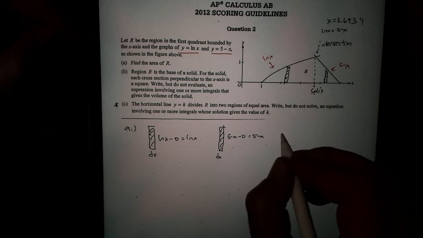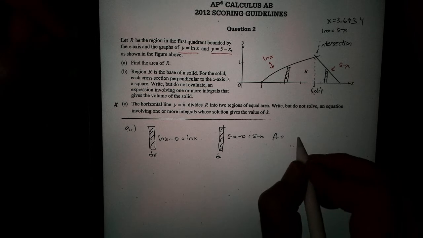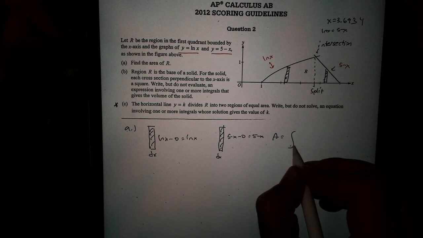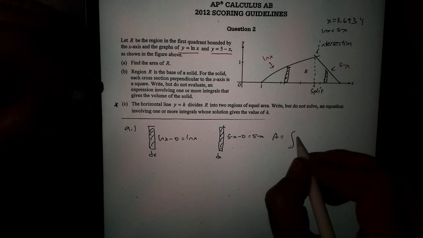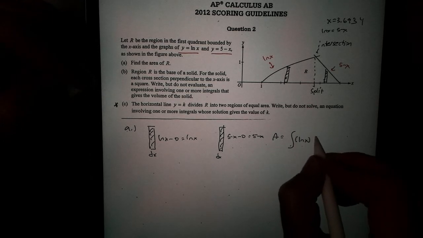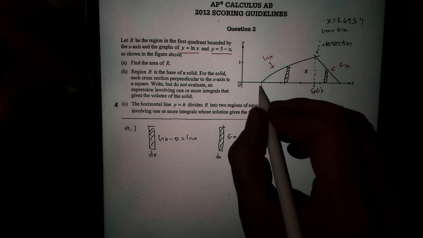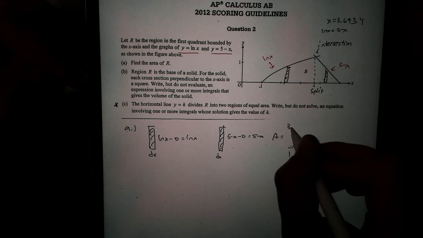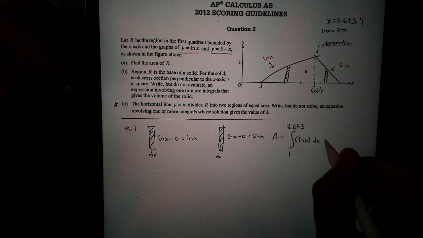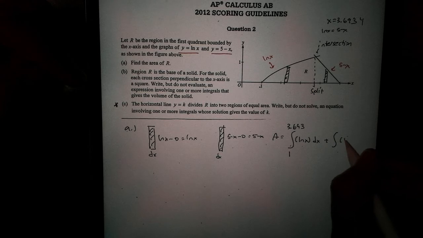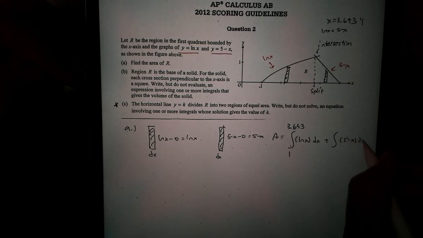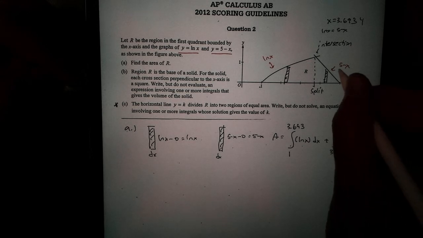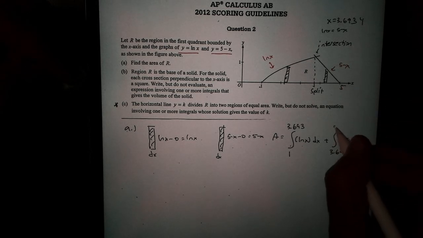All right, so our next part now, we're going to find the area. We're going to write this as two integrals right here. And that's going to become, the first one, just the natural log of x, dx, and I'm going to evaluate that from 1 to where they meet, 1 to 3.693, plus the second one, which is 5 minus x dx, and it starts at 3.693, and it's at 5 minus x, we know that just goes to 5.